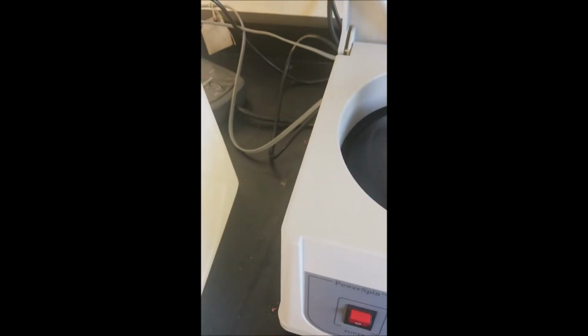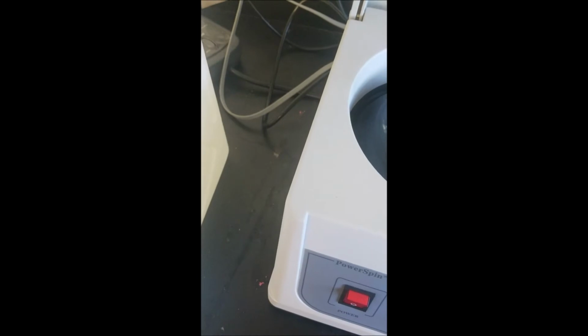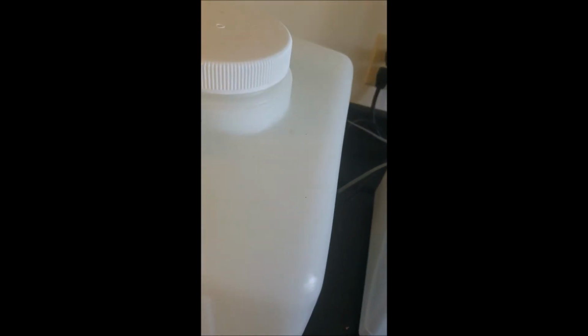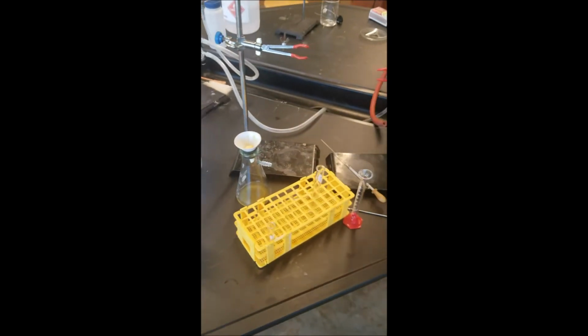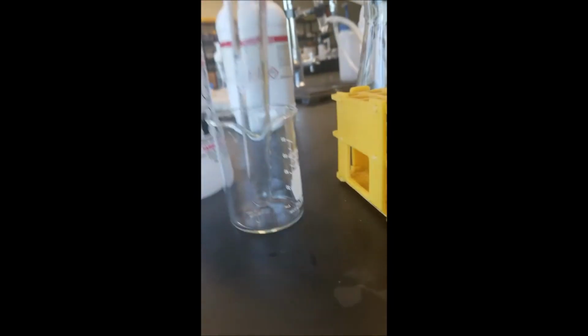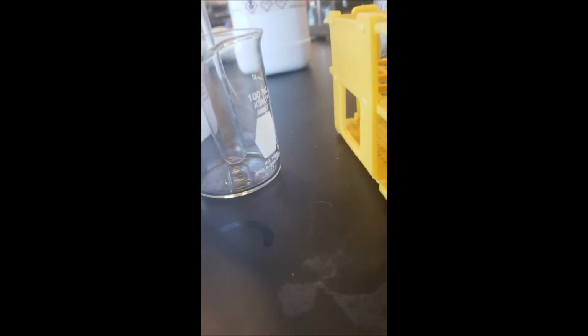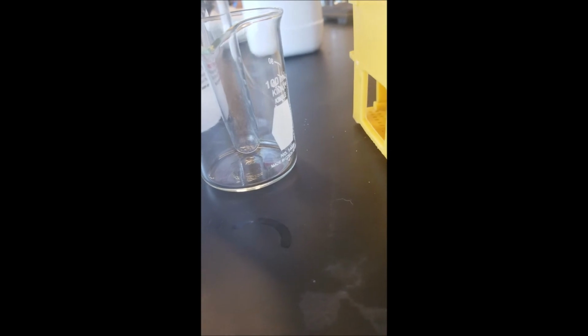Now I'm extracting my tube from here. Get my tube. Maybe there's no solid in here, but we'll go ahead and just making 100% sure.